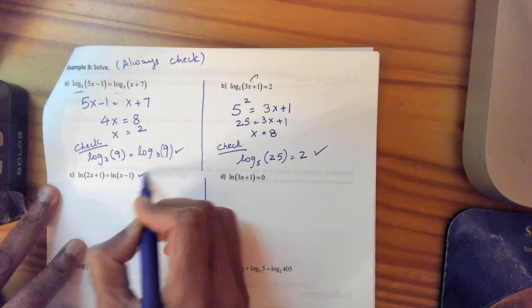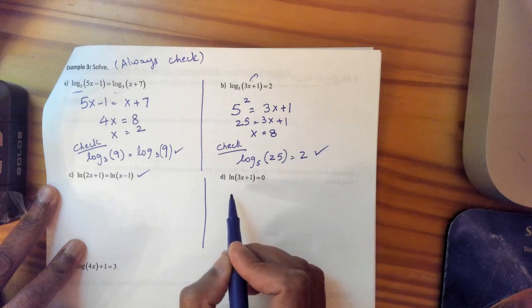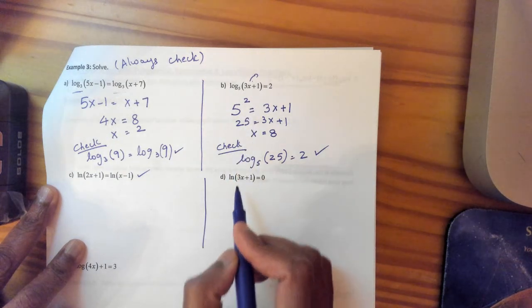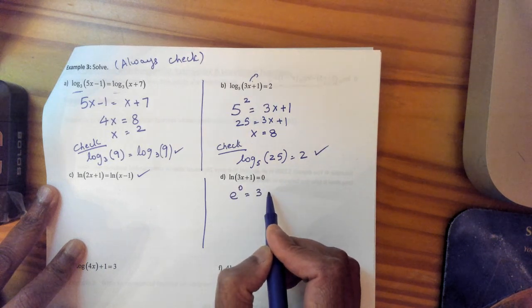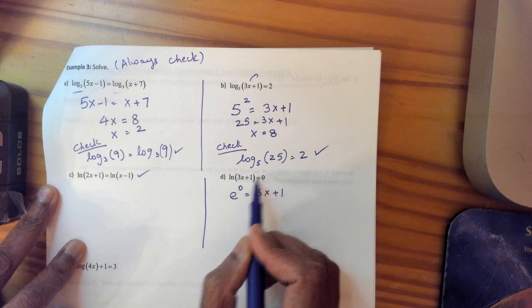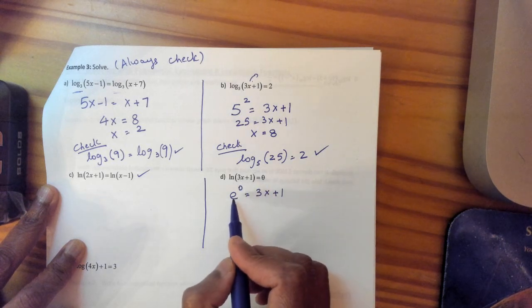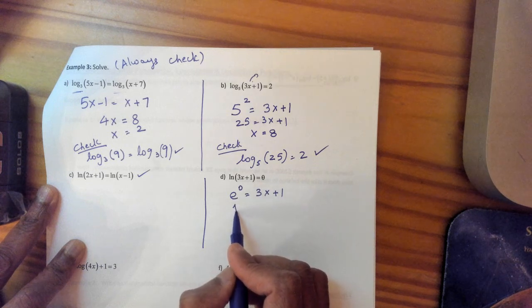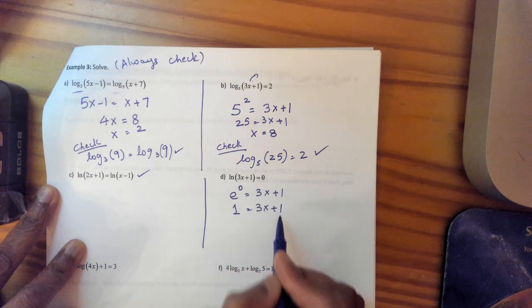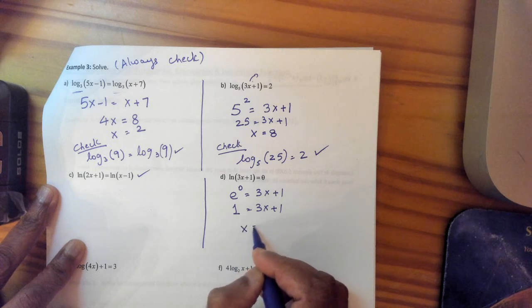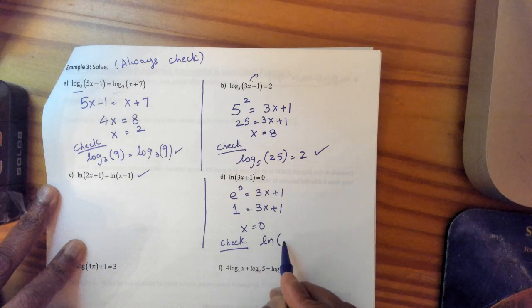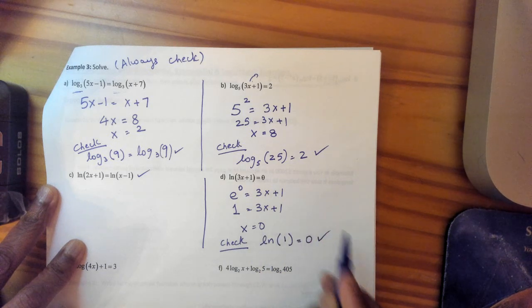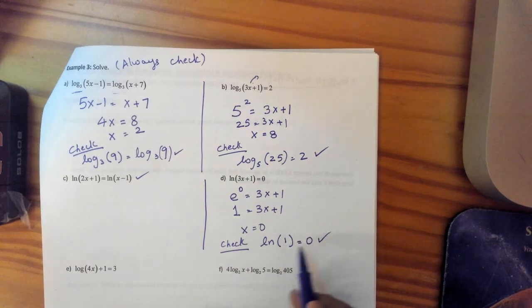Okay, so this is similar to that. So basically you'll rewrite this, e to the 0 equals 3x plus 1, right? This is my input for the base e, and this is my output. What is e to the power of 0? Anything to the power of 0 is 1. Go ahead and solve for x. x equals 0. Check. ln of 1 equals 0. That is correct, because e to the power of 0 is 1, so it is correct.